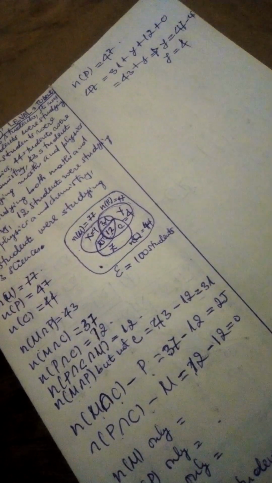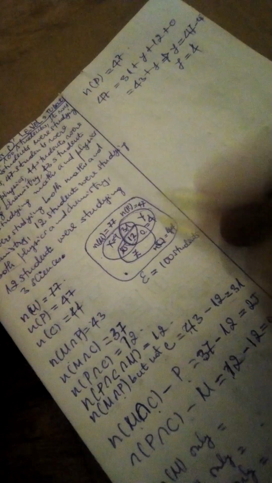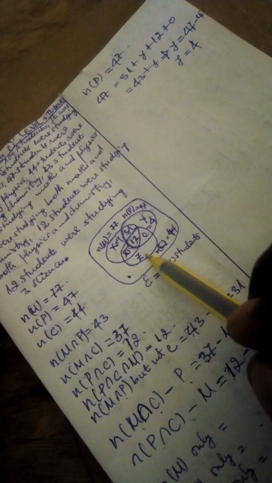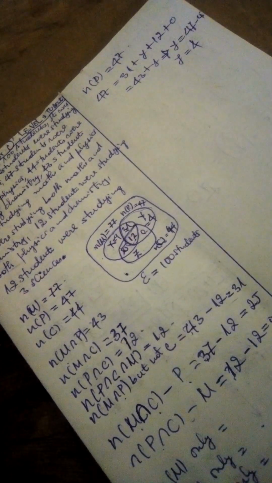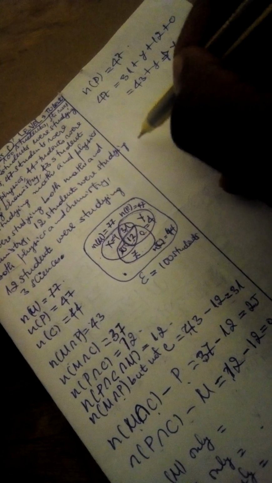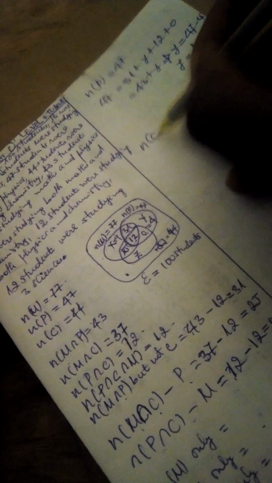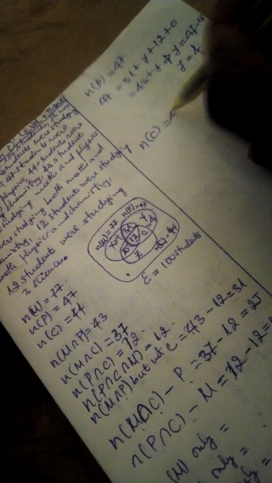Also, we are going to calculate the number of students who attend only the chemistry course. We know that the cardinal number of C is equal to 44 students.